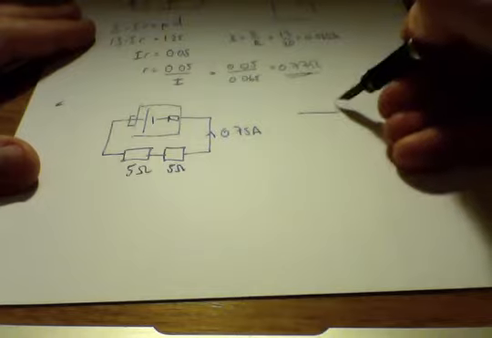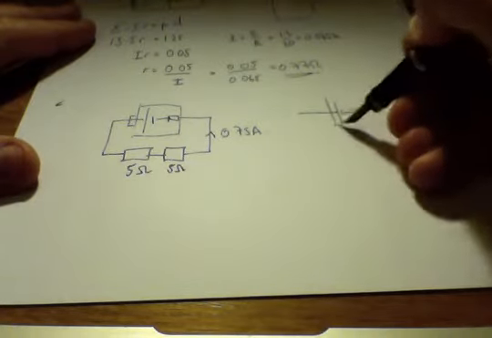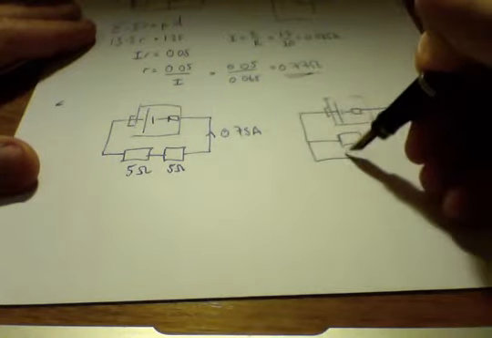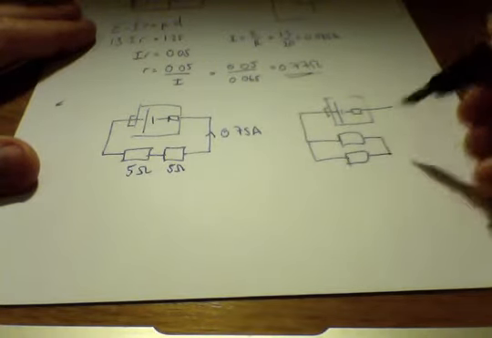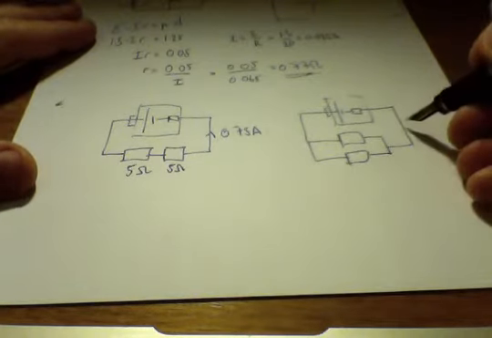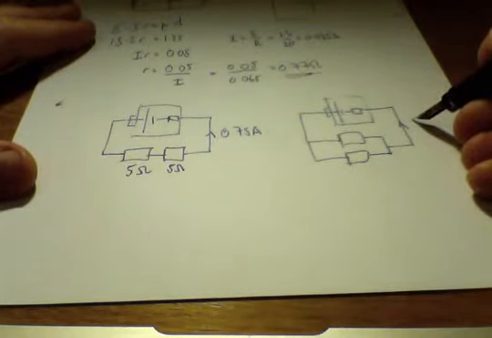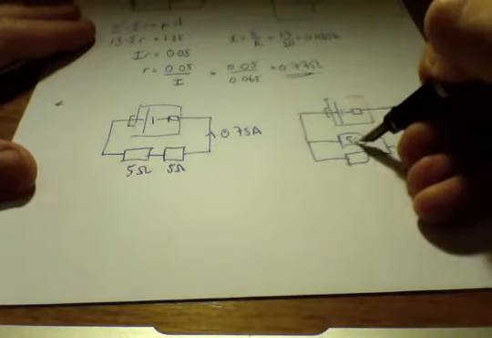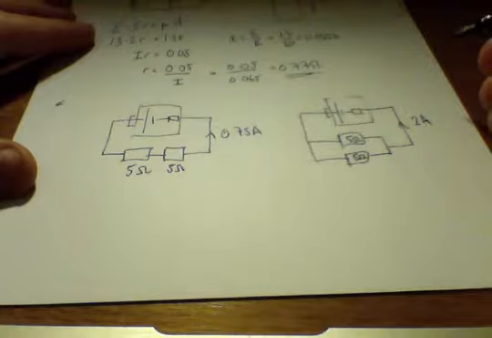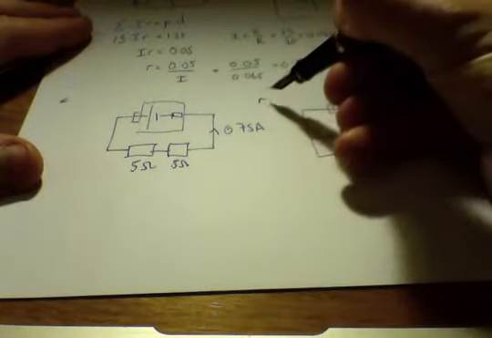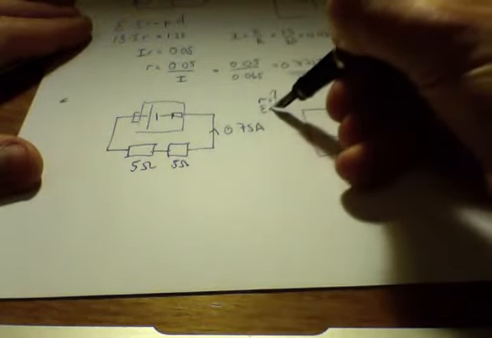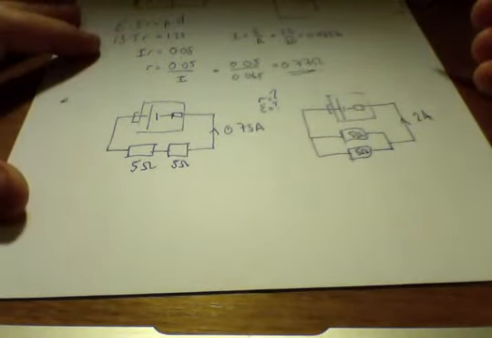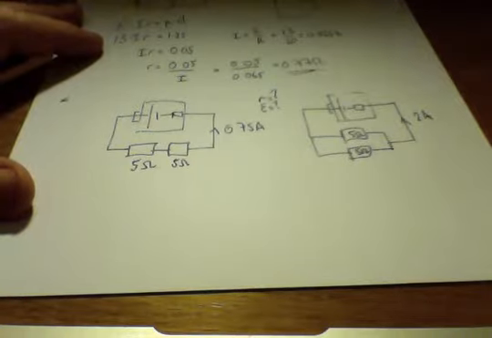If we put them in parallel to each other, then that draws a current of 2 amps. What is the internal resistance? And what is the EMF? Okay, see how you get on with that. And here comes the answer.